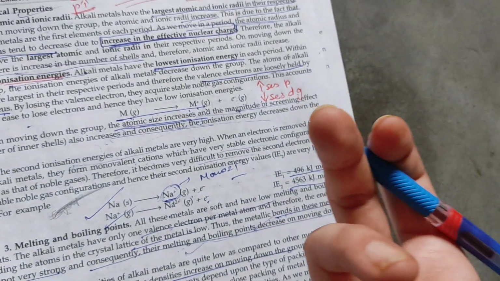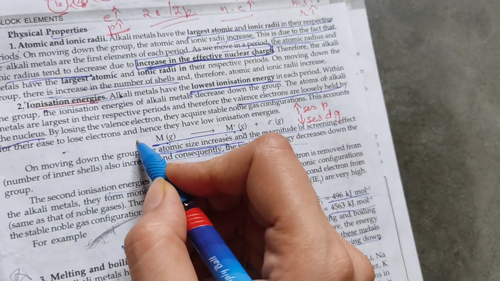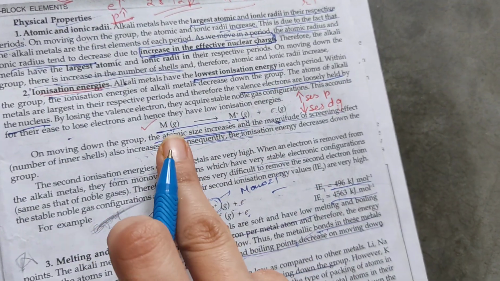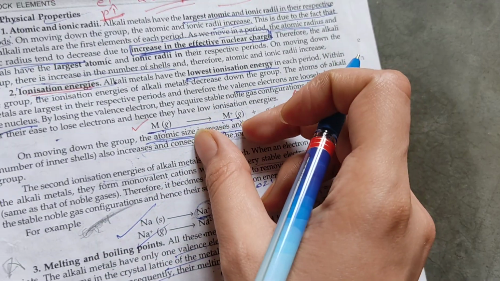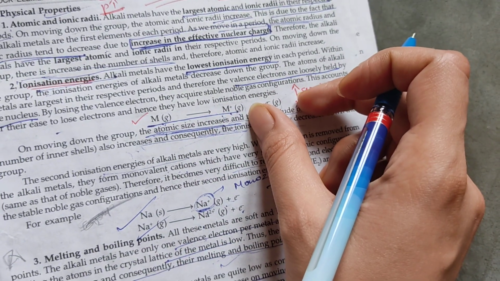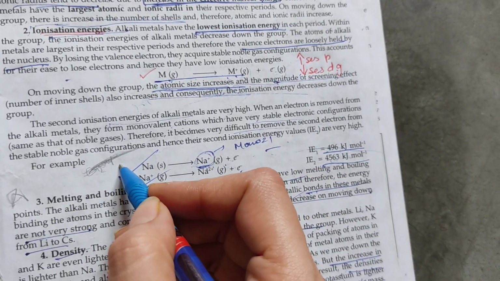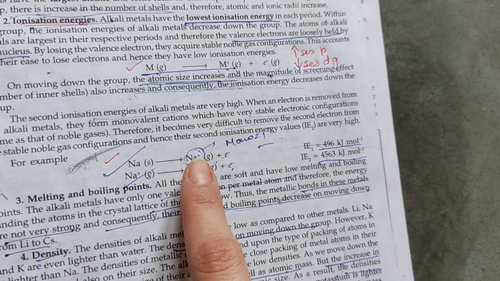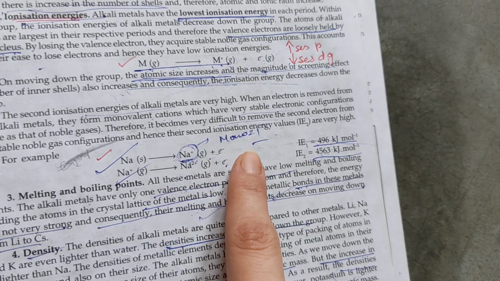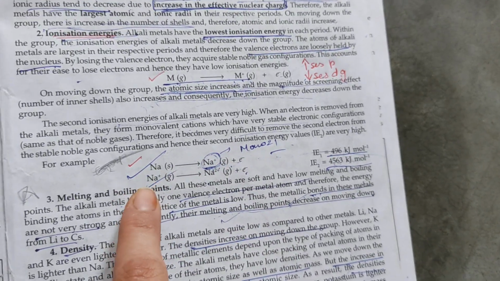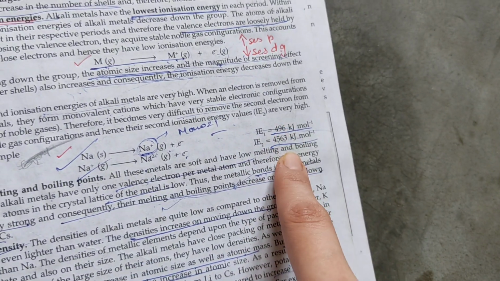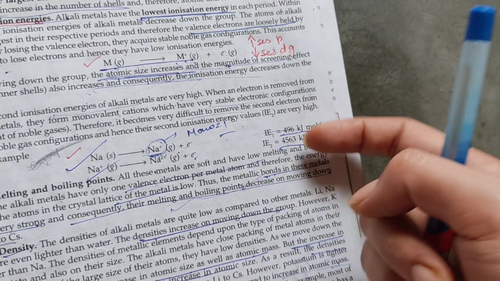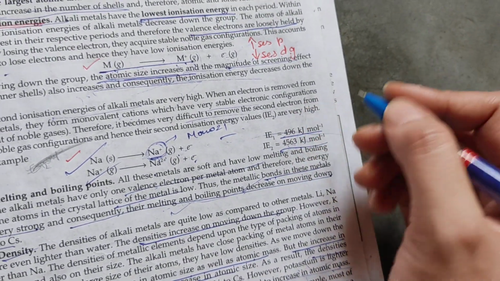Now, how do you represent that ionization has taken place? This is how you represent ionization taking place. This is a metal. Now it turned into an ion and an electron is expelled out. You can take the example of sodium. It became Na+ and an electron is left out. Now considering the second ionization energy, there is a large difference, around 9 to 10 times, between the two.